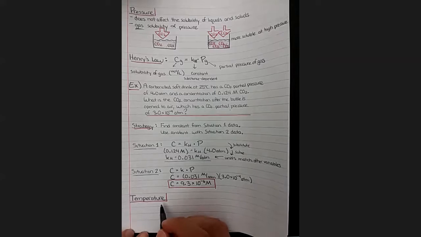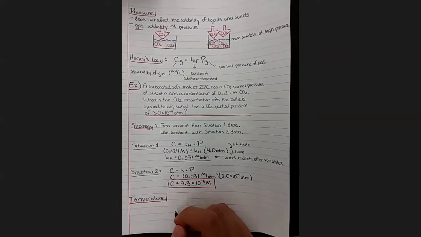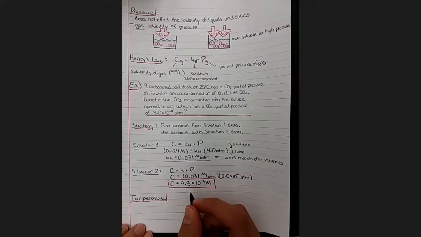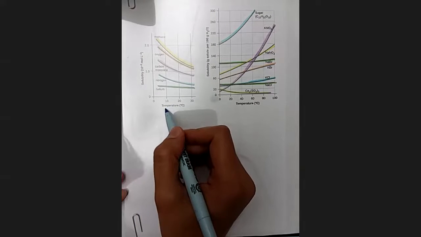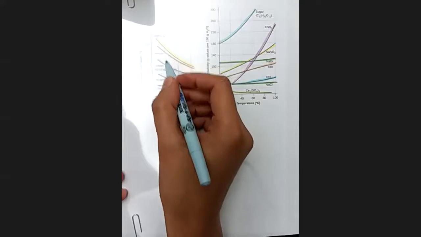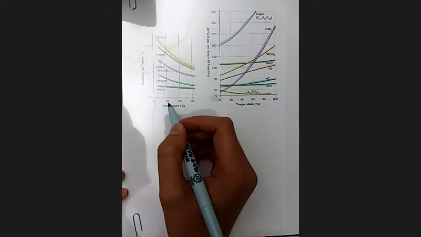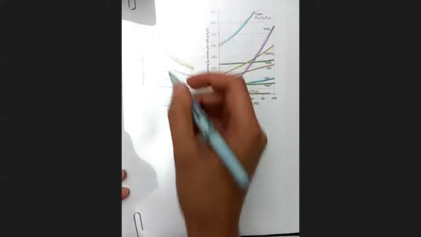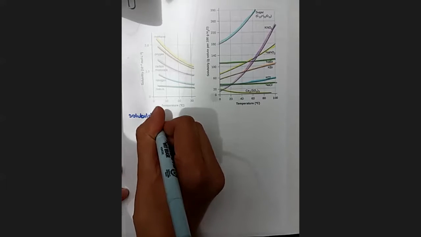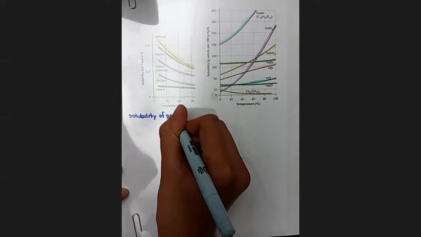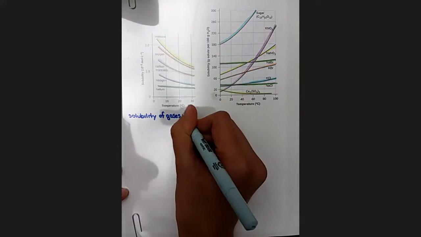And now let's look at temperature. So temperature affects all solutions, not just gases. And so we want to look at a plot here. Okay, so what we are looking at here is solubility versus temperature for methane, oxygen, carbon monoxide, nitrogen, and helium. So these are all gases at room temperature. So this is the solubility of gases in water.